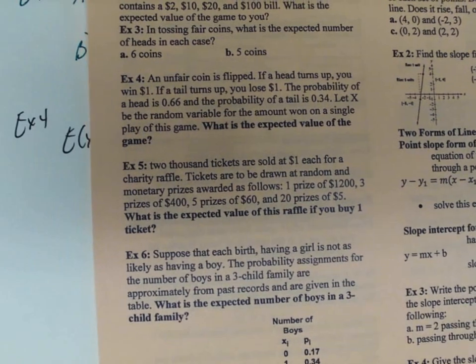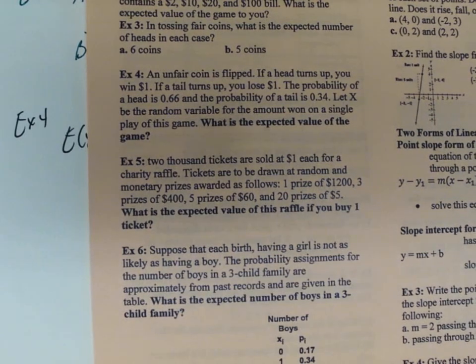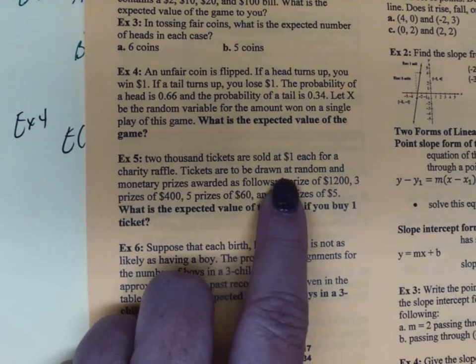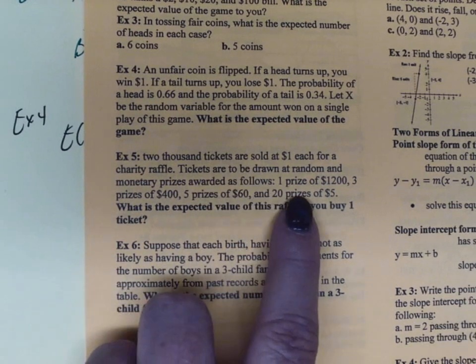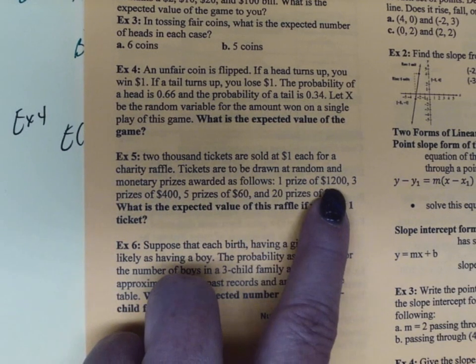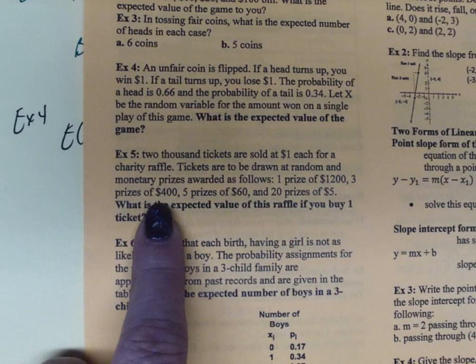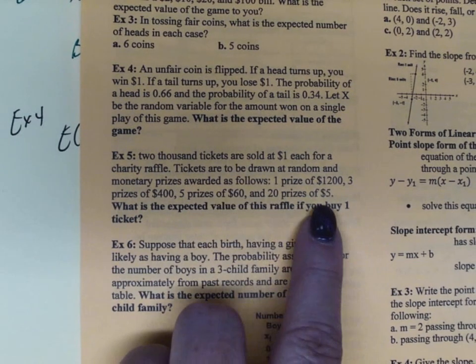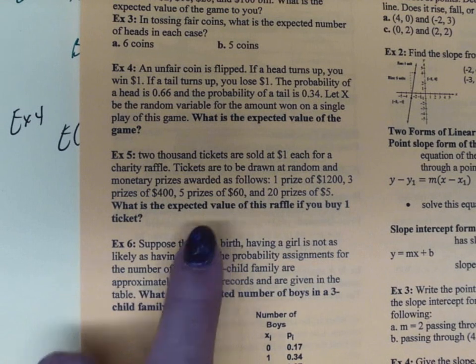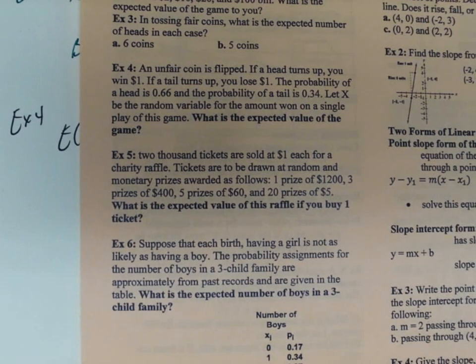All right, example 5. We have 2,000 tickets sold at $1 each for a charity raffle. Tickets are to be drawn at random and monetary prizes awarded as follows: 1 prize of $1,200, 3 prizes of $400, 5 prizes of $60, and 20 prizes of $5. What is the expected value of the raffle if you buy 1 ticket?